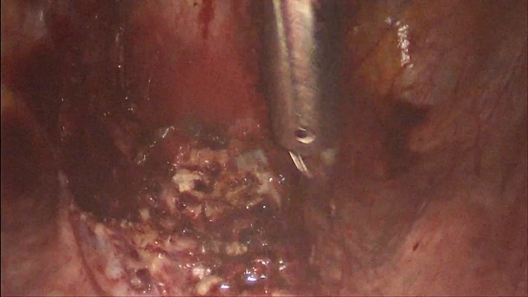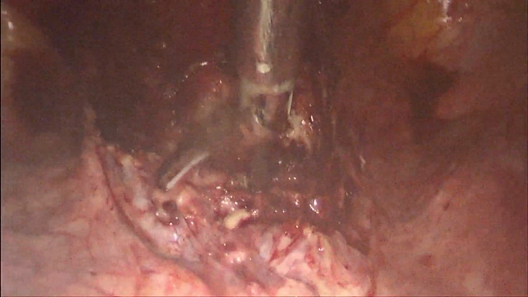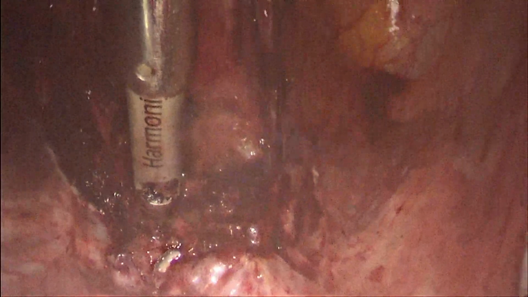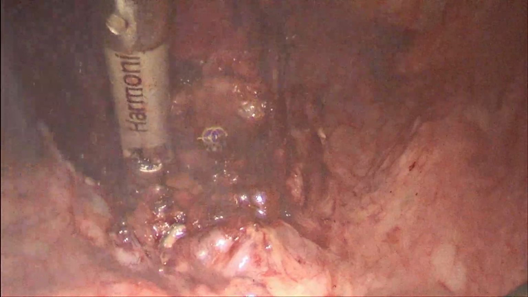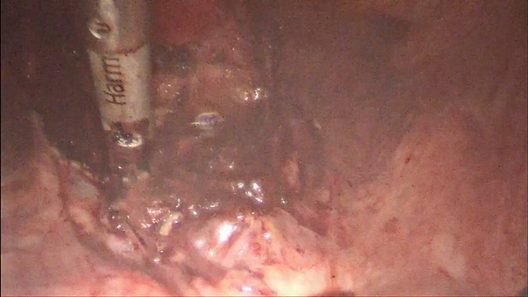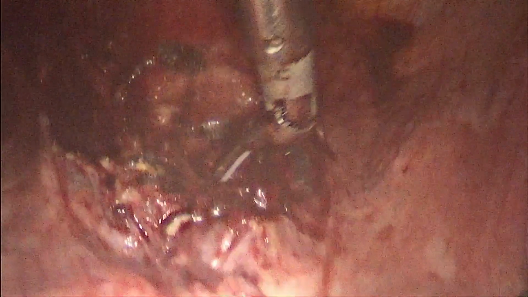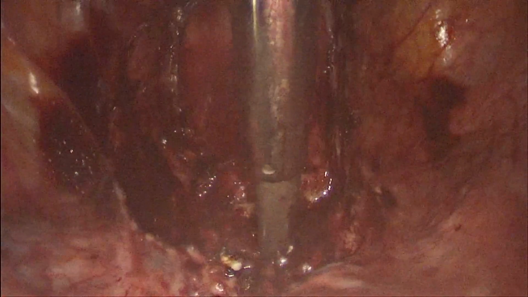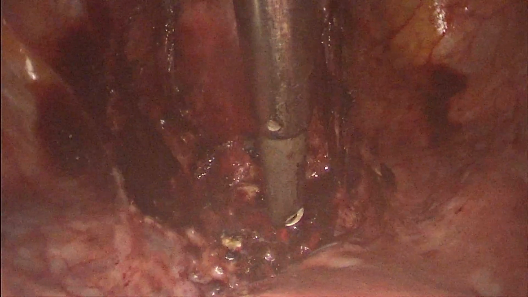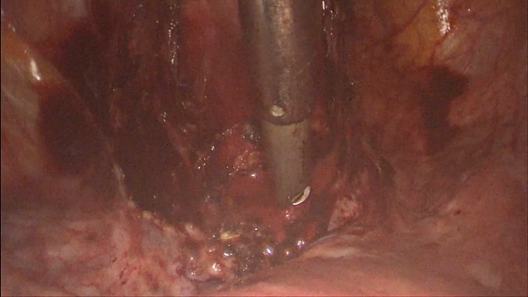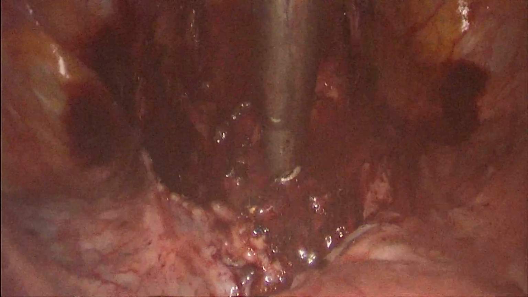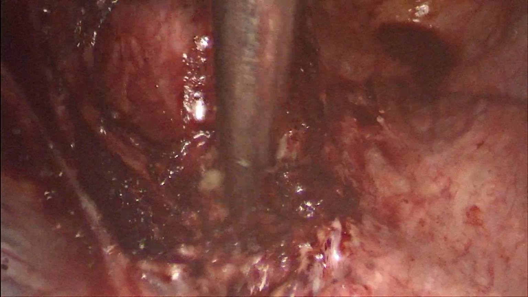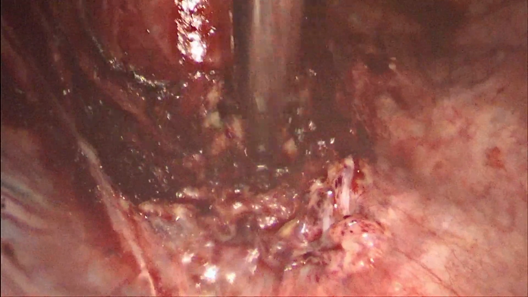This is the lower segment, at the junction of the cervix and the uterus, near the isthmus. In the central area, we made an incision. Nearly half a centimeter incision is made, which is extended. So now we are aspirating the contents with the suction sleeve.